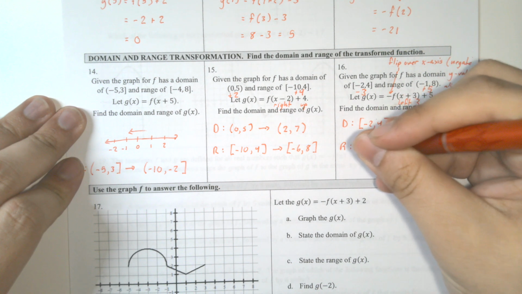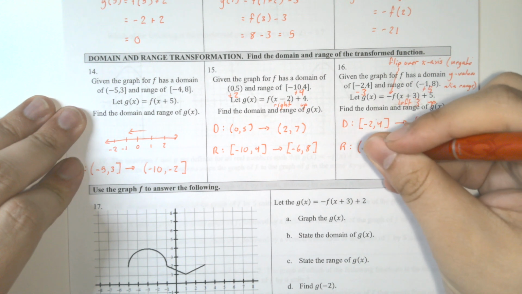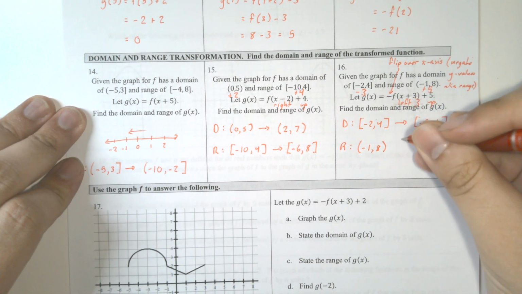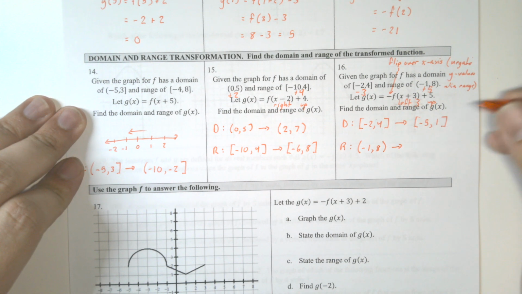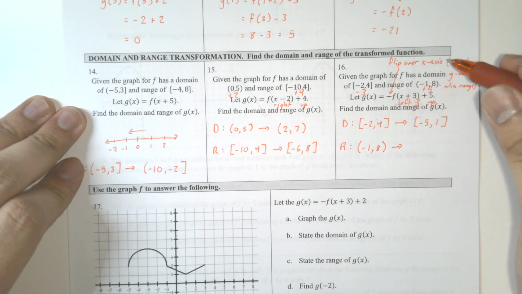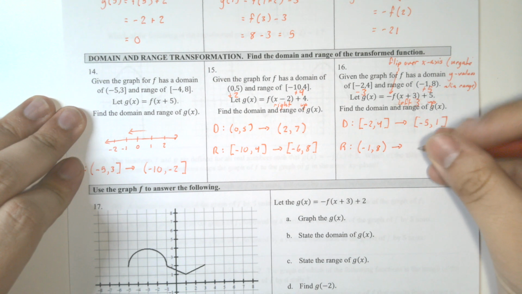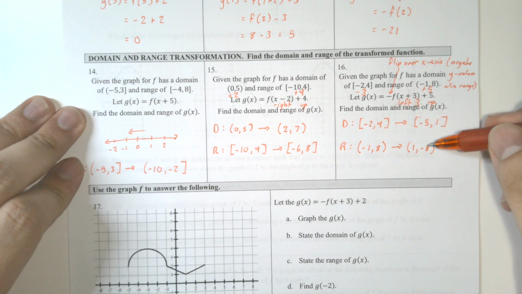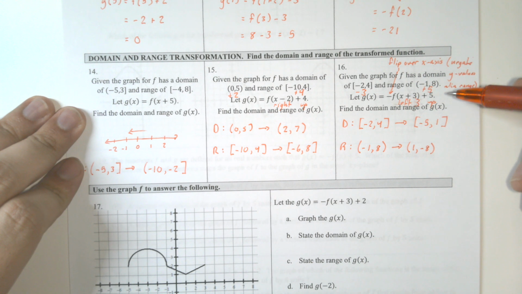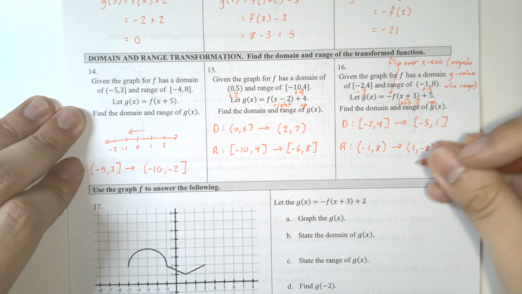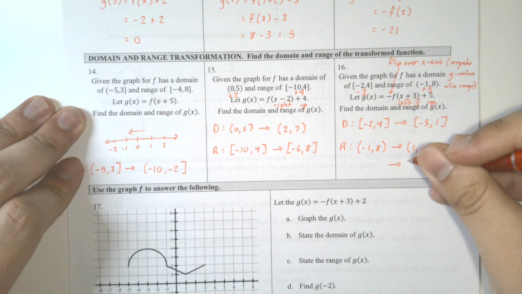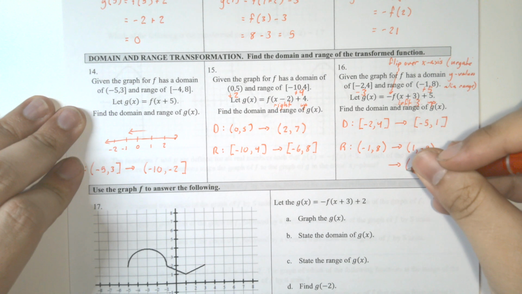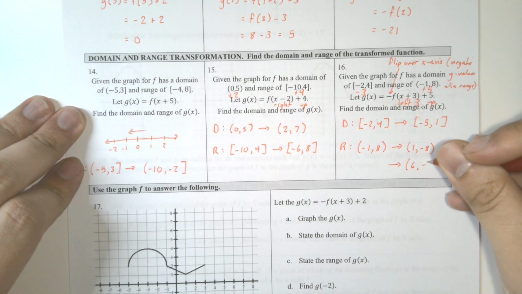Now what about our range? Our range, we start off with -1, 8. And then the first thing we have to do is flip all of the y values. Basically, that's going to give us 1, -8. So just flip the signs on this. And then we have to move it up 5 units. So then if we move it up 5 units, we have to add 5 to everything here. That's going to give us 6, -3.